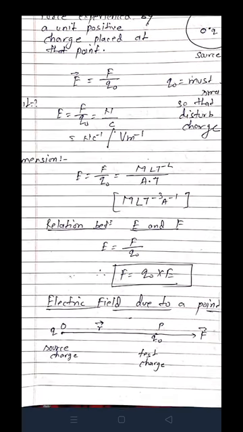Dimension you can find, you can see in here. Now what is the relation between E and F? As you know that E is equal to what? F by Q, no, Q. Which charge will be here? The test charge will be here, not the source charge. Source charge will remain fixed.